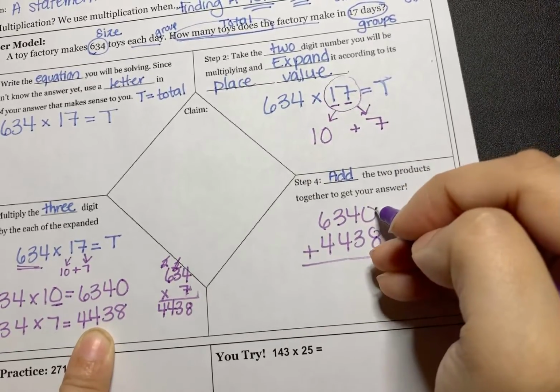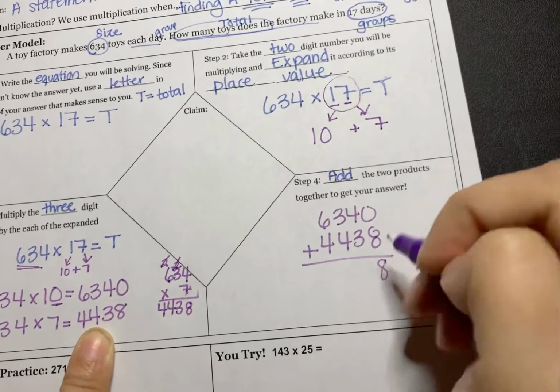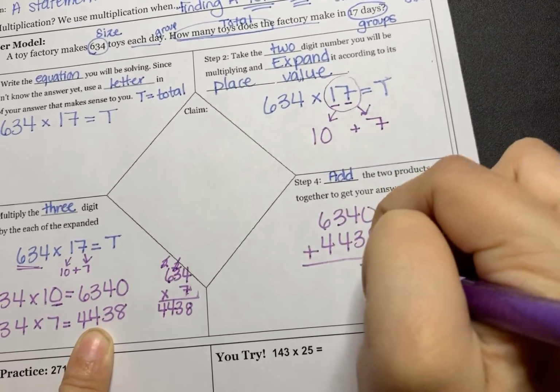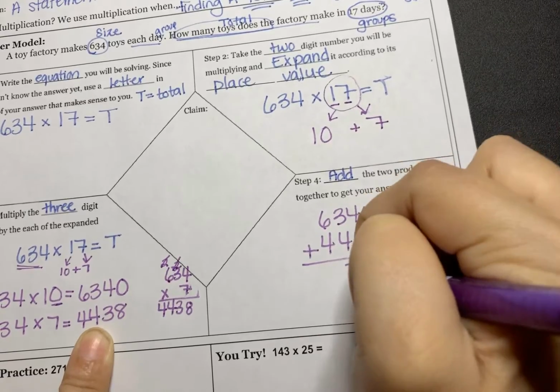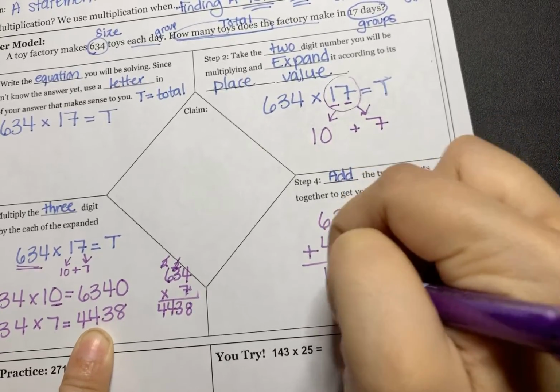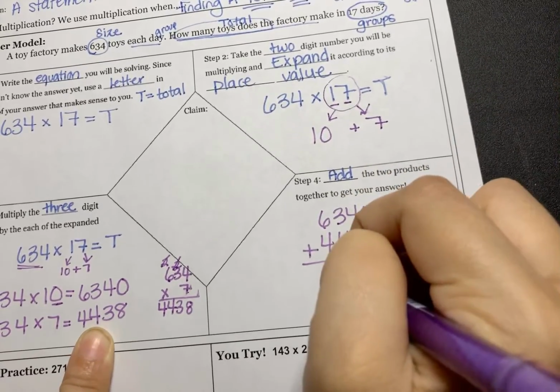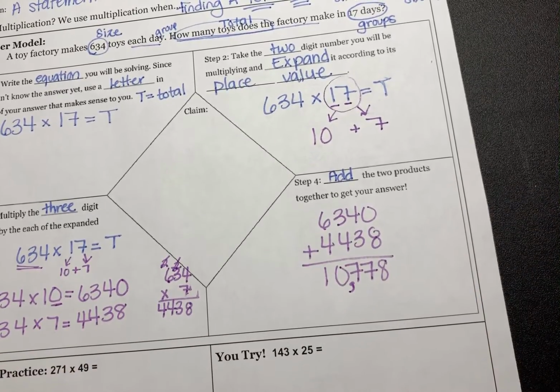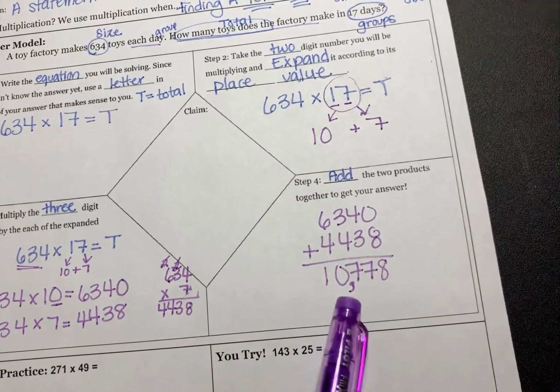Adding those together, I know 0 and 8 make 8, 4 and 3 make 7, 3 and 4 make 7, 6 and 4 make 10, which gives me 10,778.